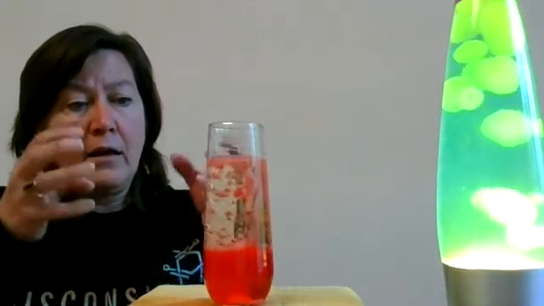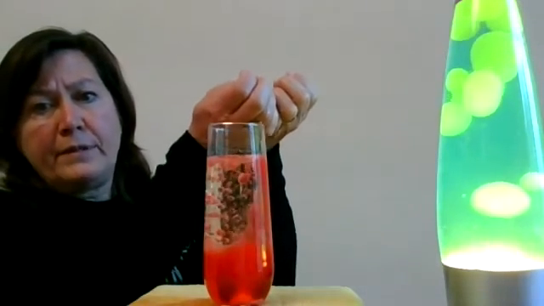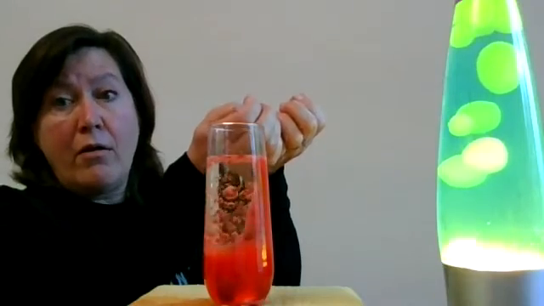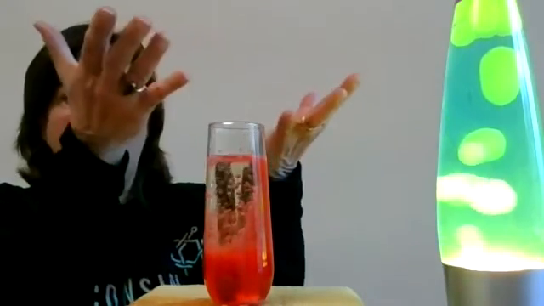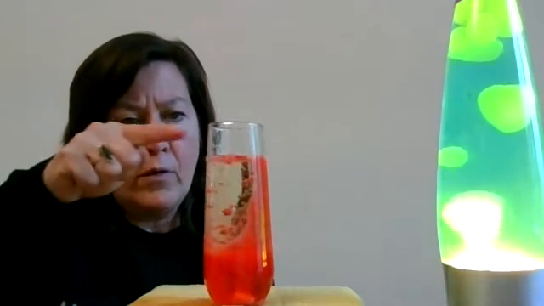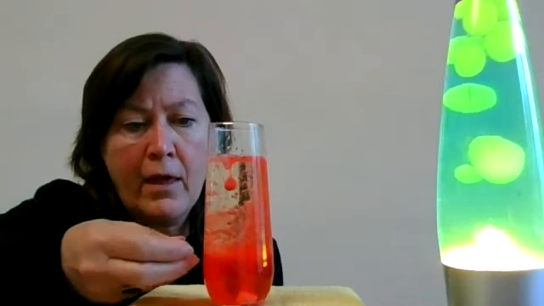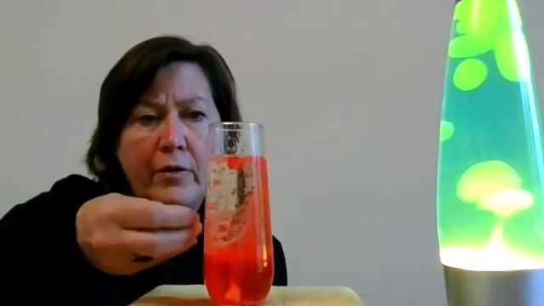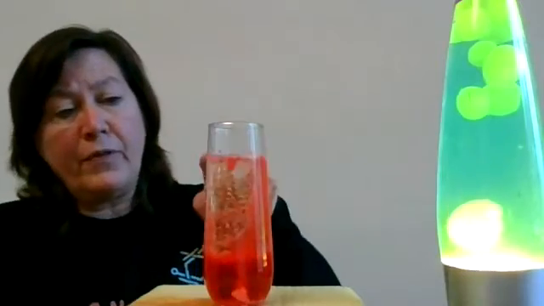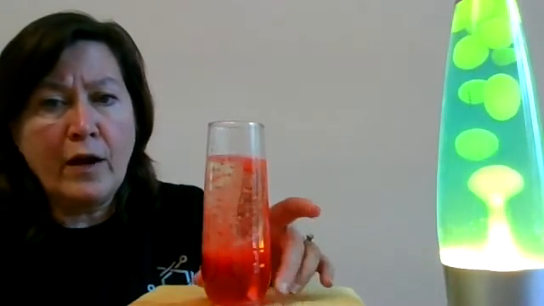It's grabbing some water, bringing it to the top. What happens to the bubble when it gets to the top? Right, the air or the gas must be escaping. And then when the gas isn't in with the red bubble, the water sinks back down. Gas and water are less dense, so they rise up.